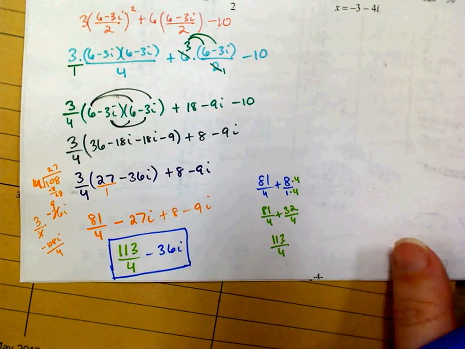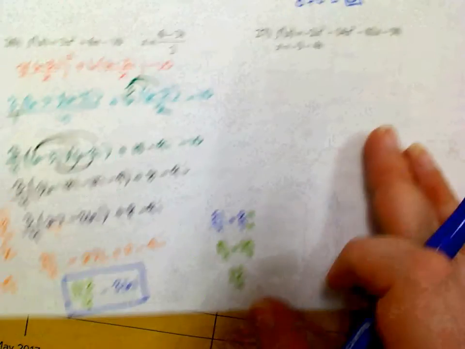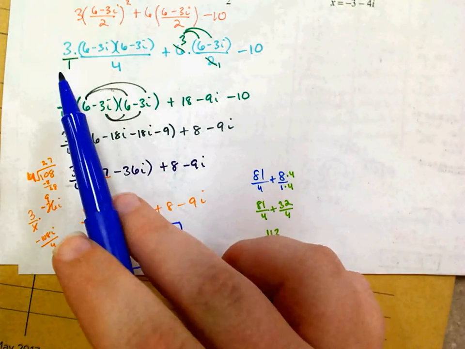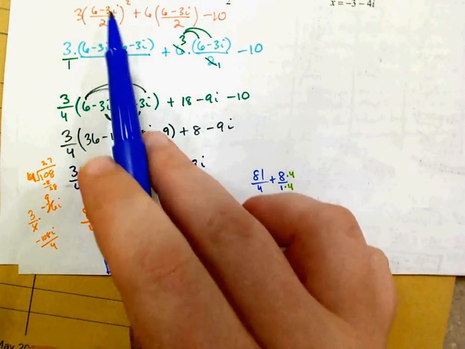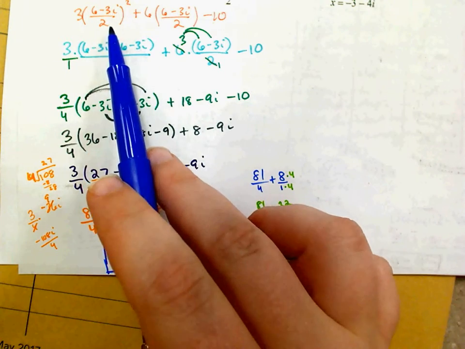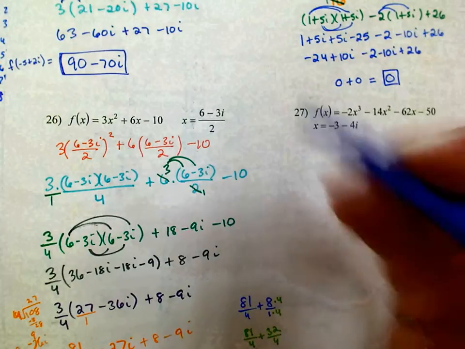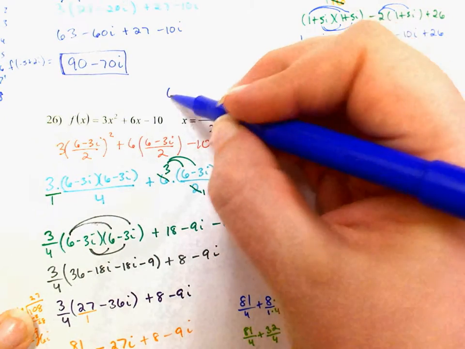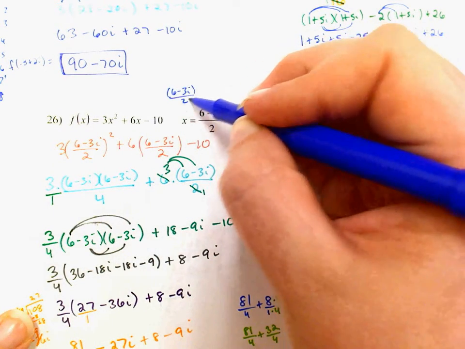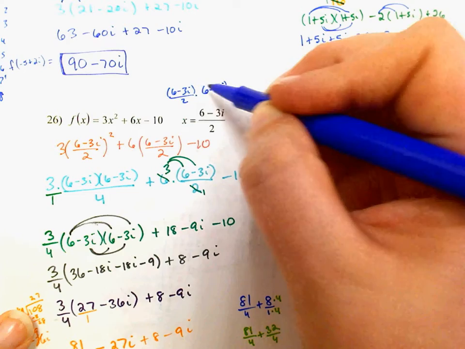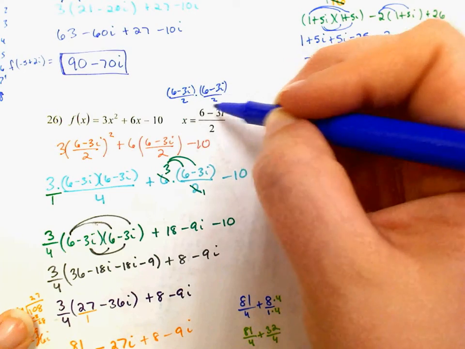Really, the thing about this is just understanding fractions. 3 times this divided by 4, knowing that that's squared. I had quite a few people on the homework on that. You would write 6 minus 3i divided by 2 times 6 minus 3i divided by 2, and you multiply these, but you kind of forgot to multiply the 2's. So don't forget, you've got to multiply bottom with the bottom, top with top.